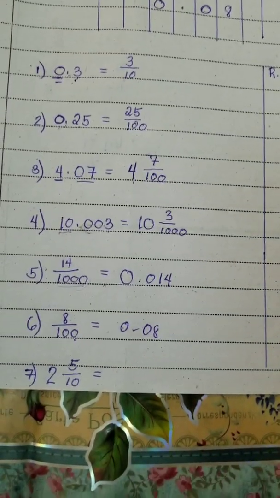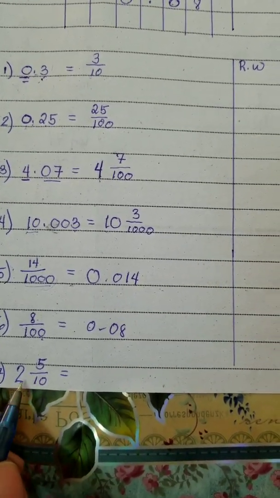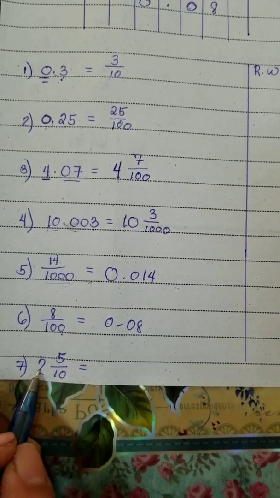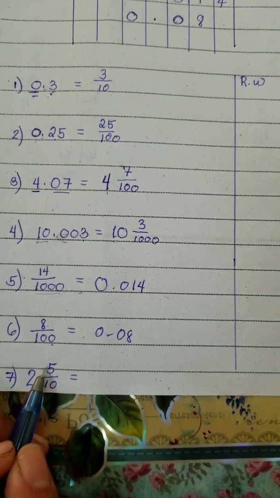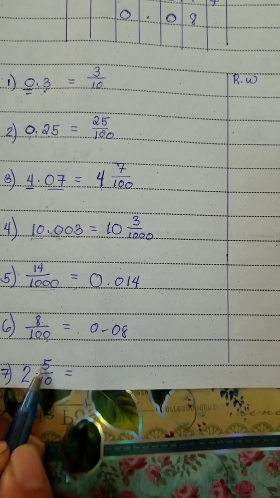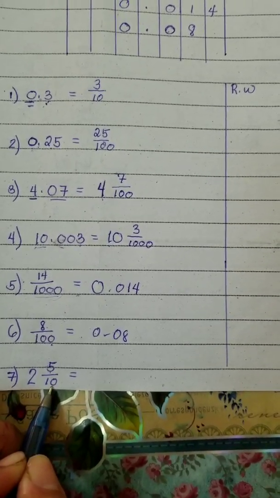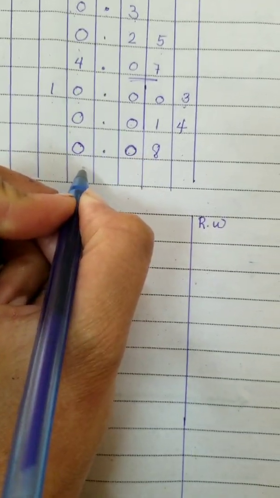Now let's proceed to the last, which is 2 and 5 over 10. Here we have a whole number, which is 2. And then in the decimal part we're going to write 5, and this 5 must fall in the tenths place value. So let's write. Our whole number is 2. I'm going to write it here.